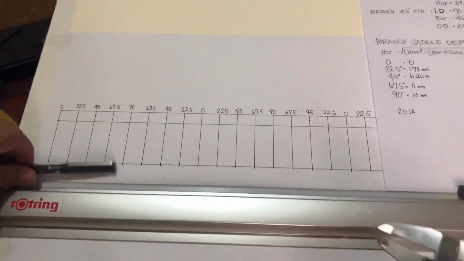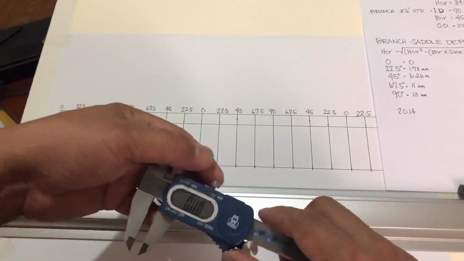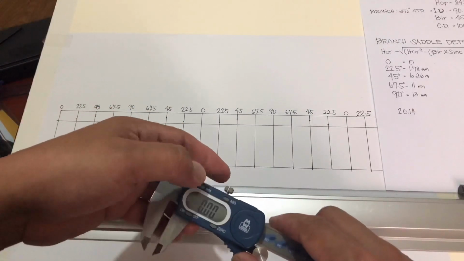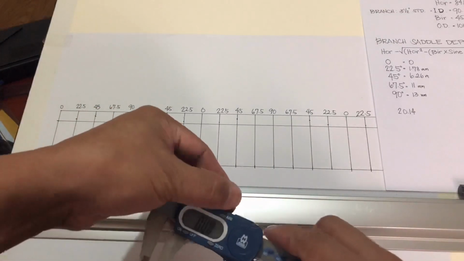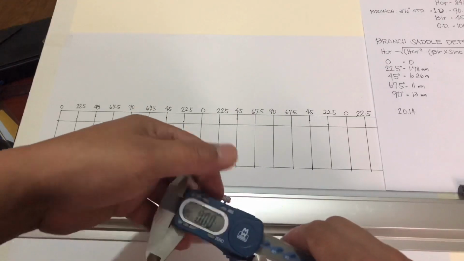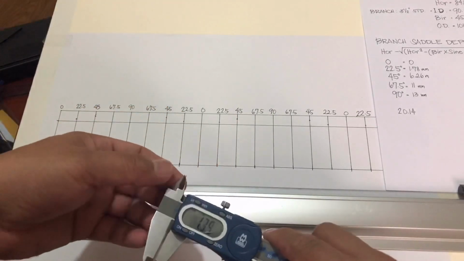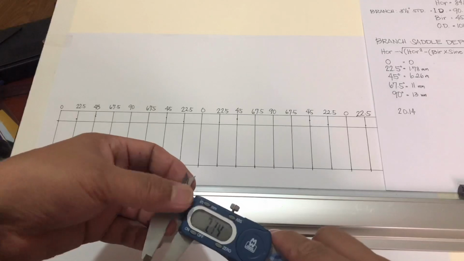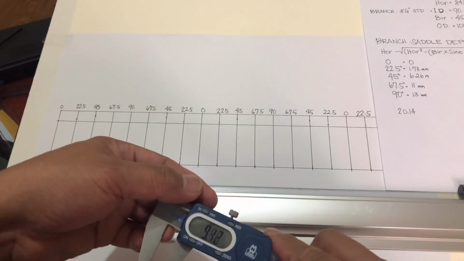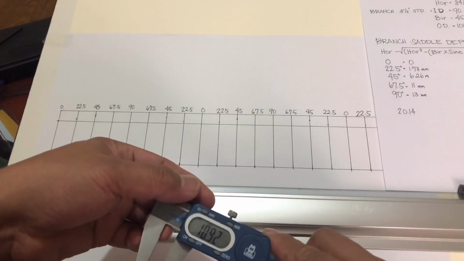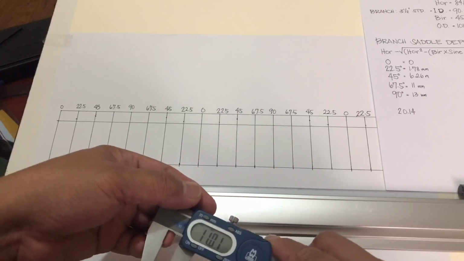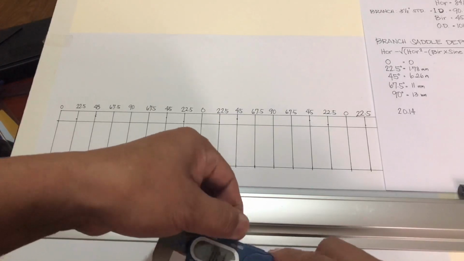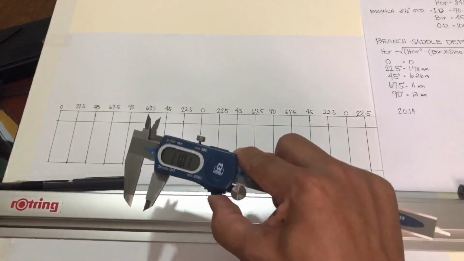Then next is 67.5, which is 11. So 11. Okay.